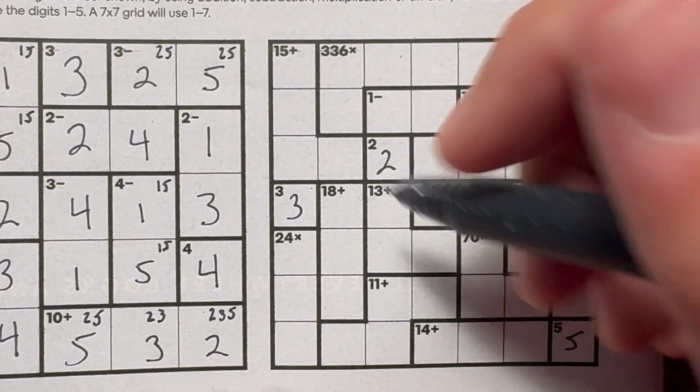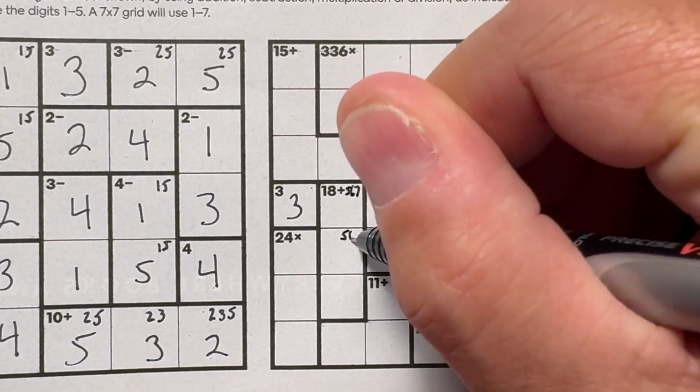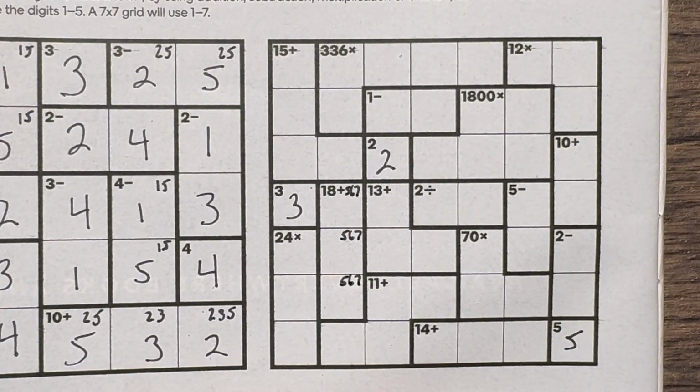This has to be 5, 6, 7, right? Yeah. What is this without a 5? 7, 6, 1, 7, 4, 3.